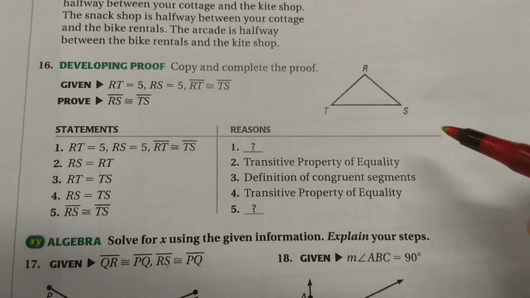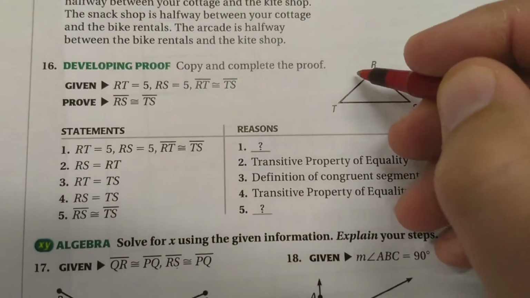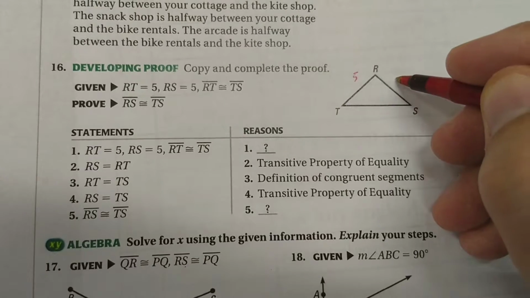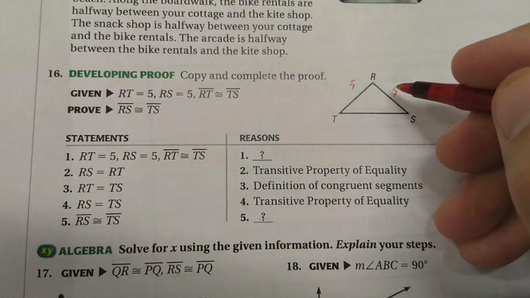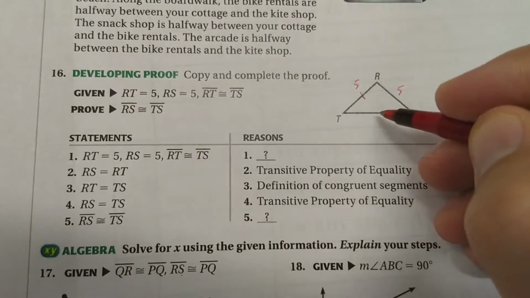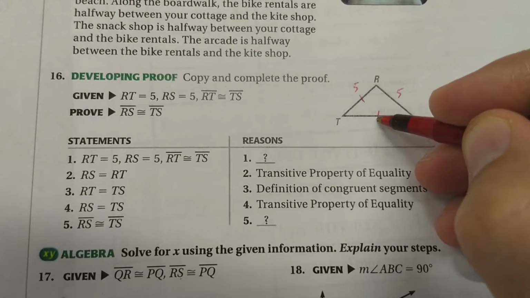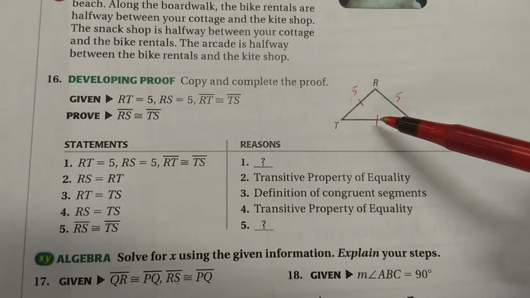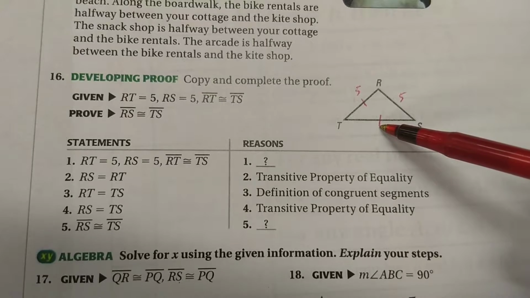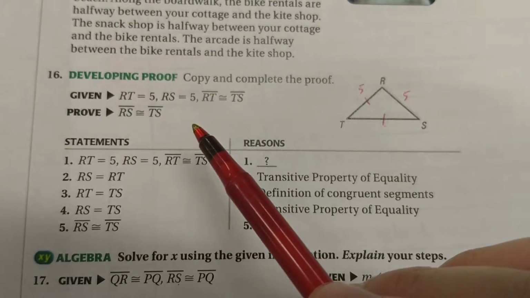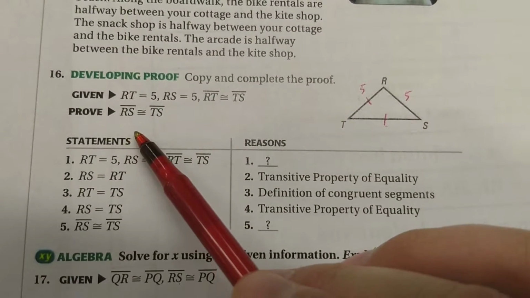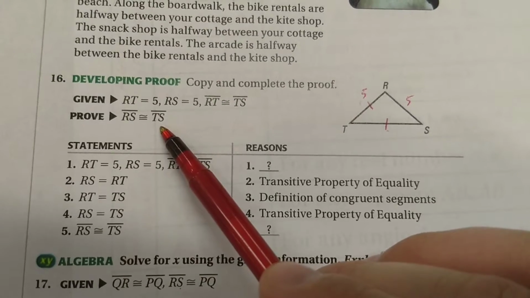If you want to mark any of that, you can. It might help. RT is 5, RS is 5, and we know that RT here and TS are also going to be congruent. Hopefully by this point you recognize this third side is going to have to be 5 as well. But what we're really trying to prove is that RS and TS are the same.